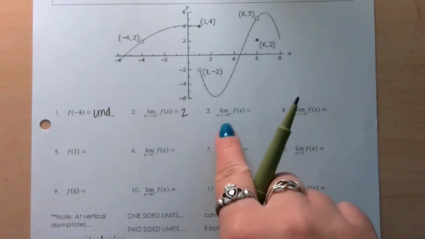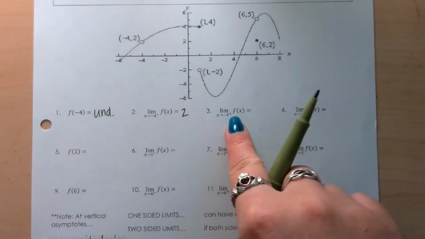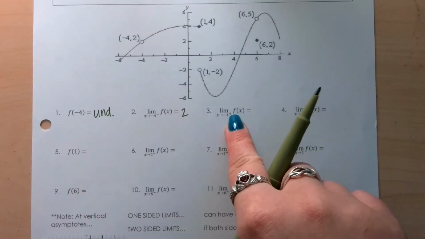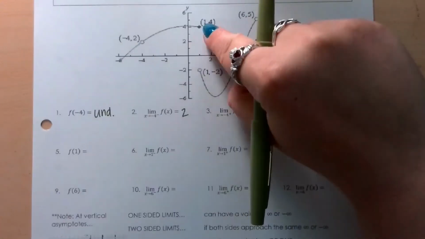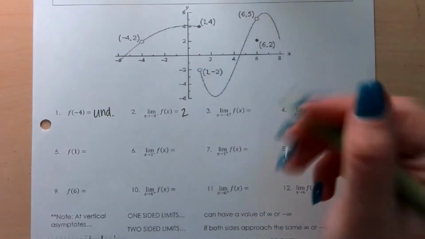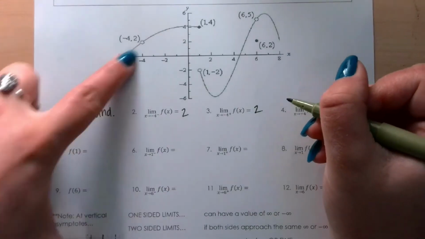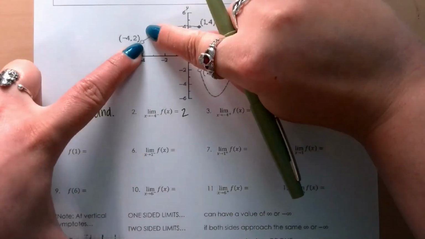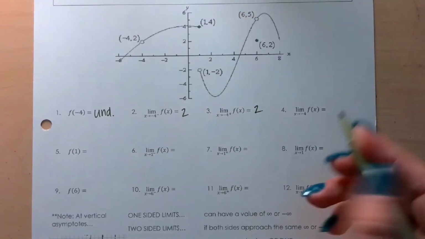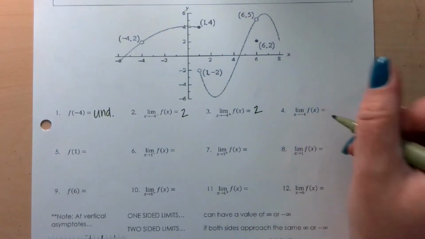For this next one, we want to see the limit as x approaches negative 4 from the right. That little plus sign in the corner means right. So we're going to go from the right, and we're going to hit 2 again. Since our limit from the left and our limit from the right are exactly the same, our limit as x approaches negative 4 is just going to be 2.